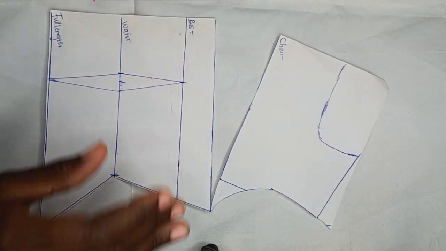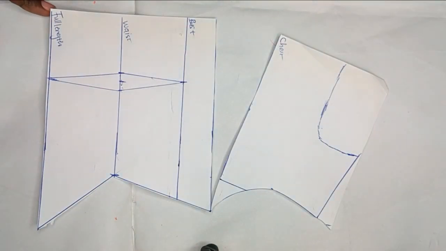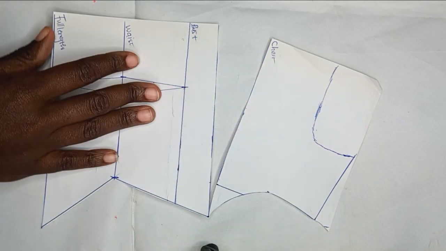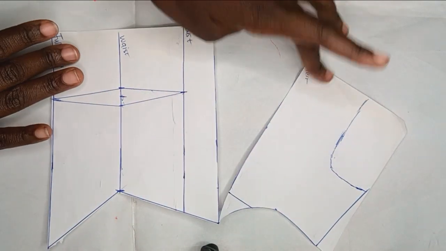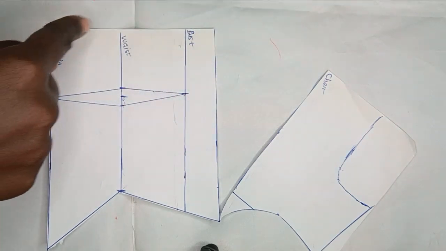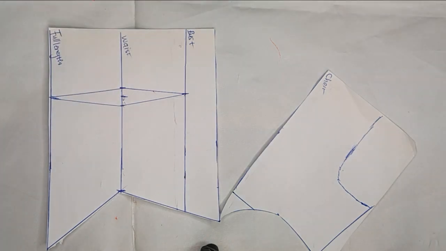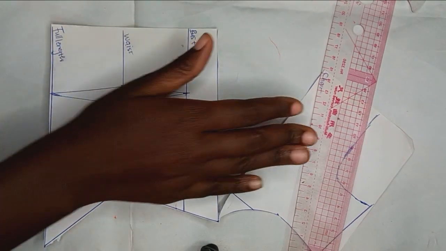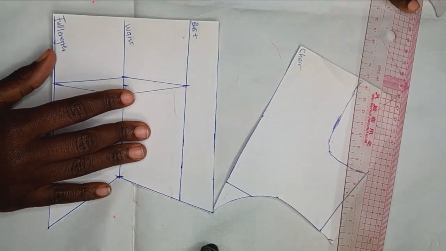So this opening is what we will use for our cowl. That's how we get our cowl neck effect. Do you understand? You won't cut it completely, you will leave an opening behind, so you can open it up to about 5 inches, 6 inches, depending. But understand that the wider the space is, the deeper the cowl neck will be. Depending on how much you are willing to reveal, or based on your desired style, you can then decide how many inches you want in that middle.